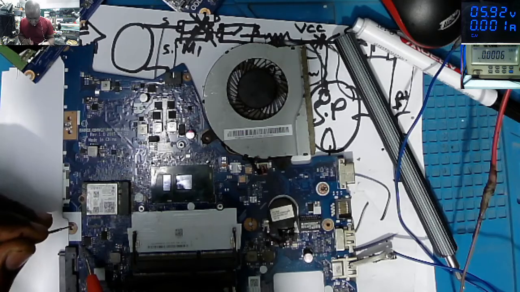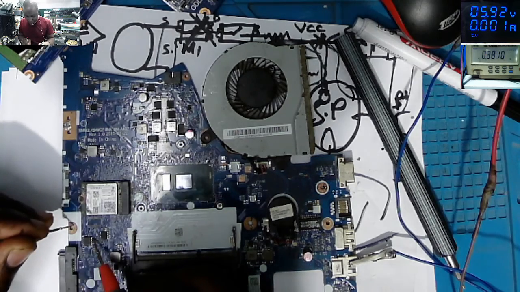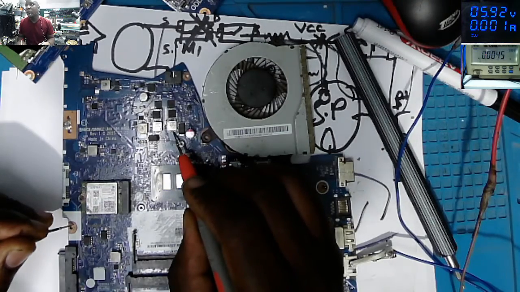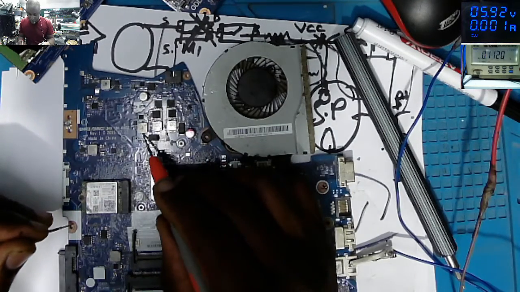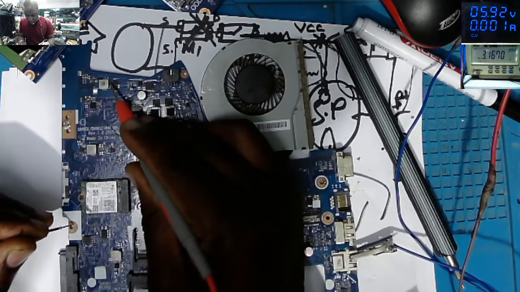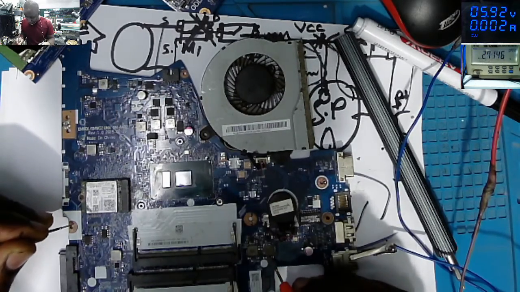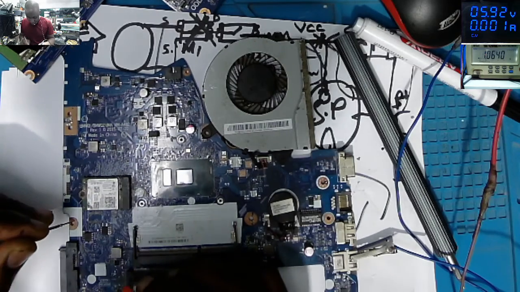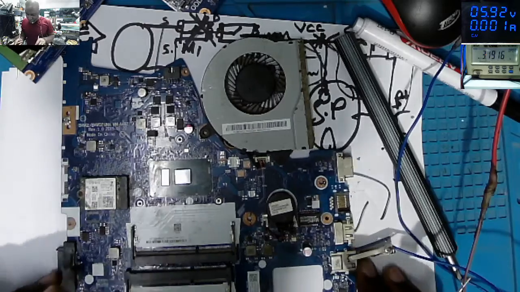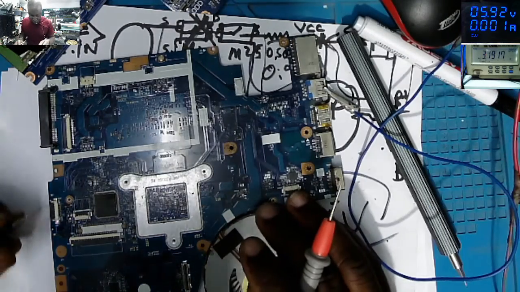So this is pin number 4. Pin number 8 is not grounded. Coils, zero, zero. Okay, in our case, the last pin is not beeping to ground.